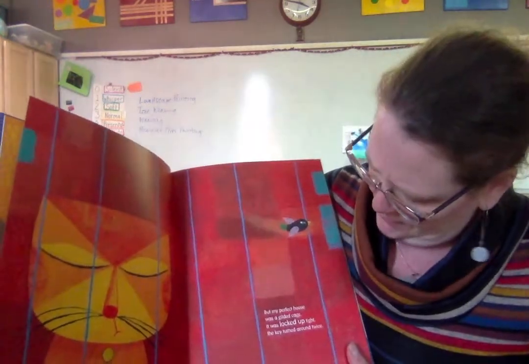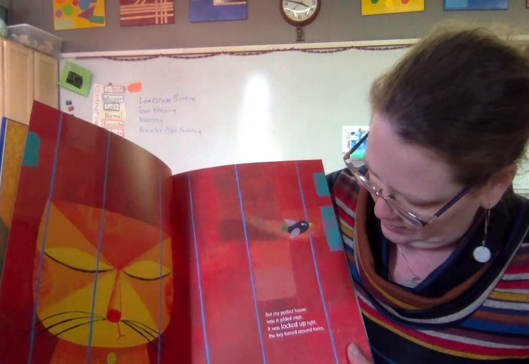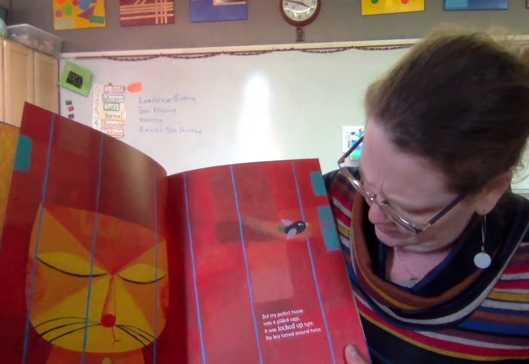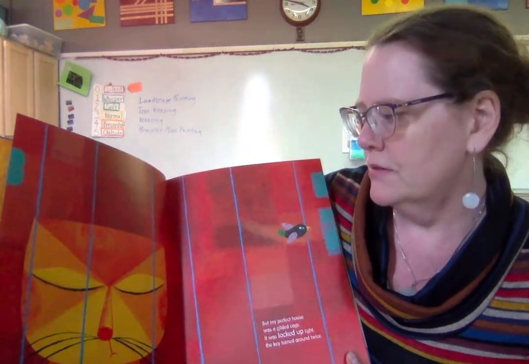But my perfect house was a gilded cage. It was locked up tight. The key turned around twice.